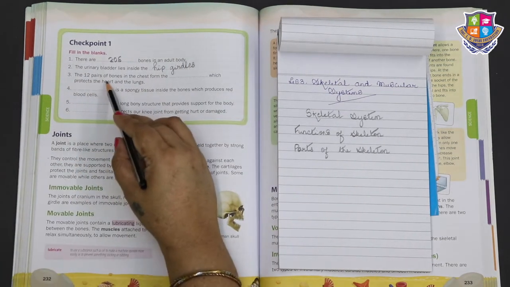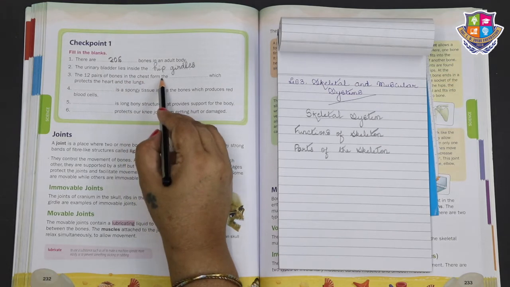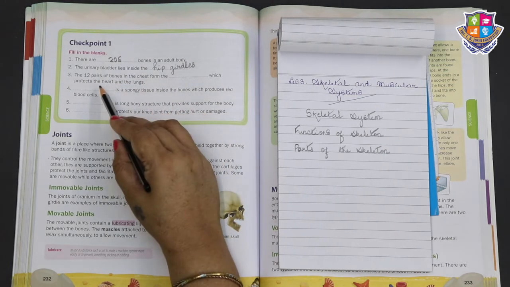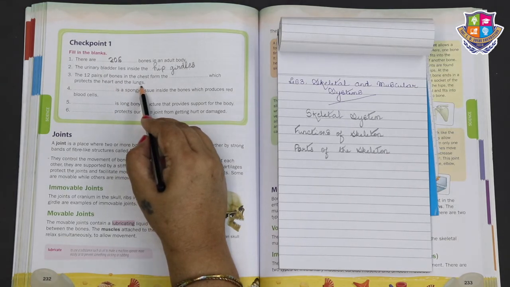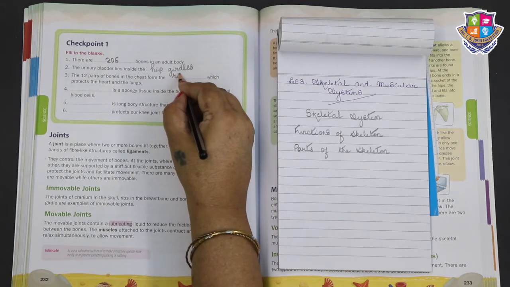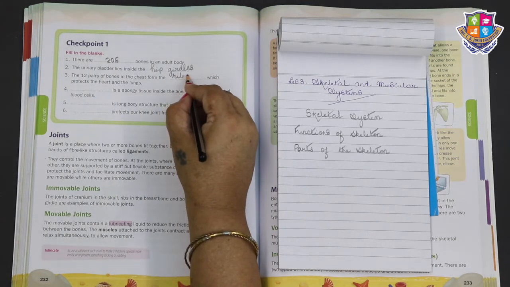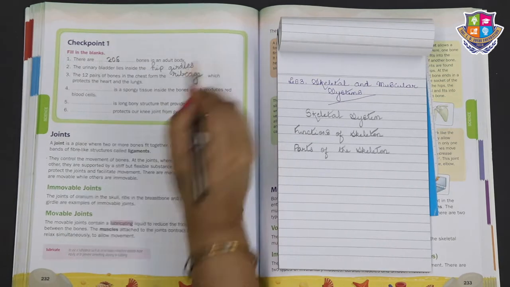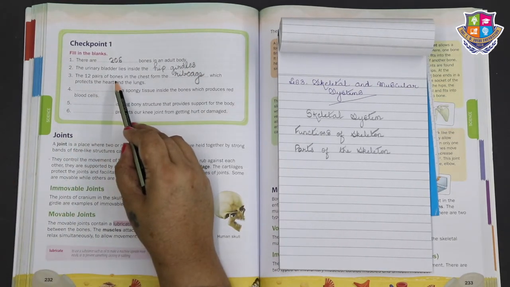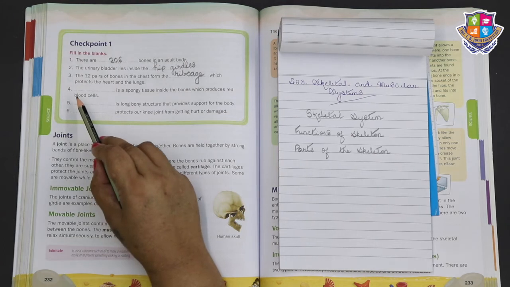The 12 pairs of bones in the chest form the dash which protects the heart and the lungs. Okay, that is the rib cage. The 12 pairs, okay, we finished with the third one.